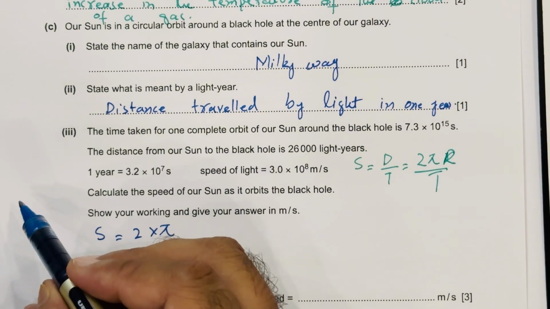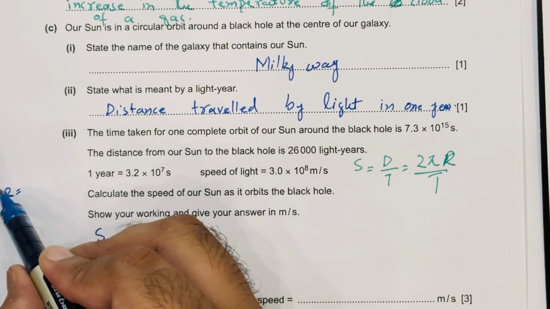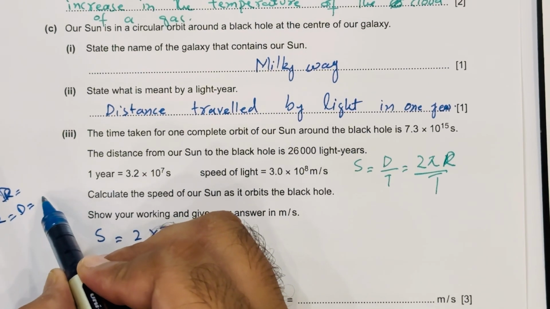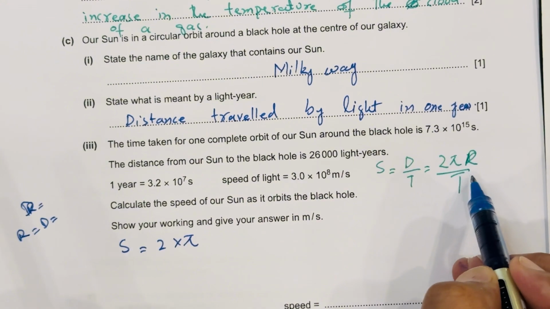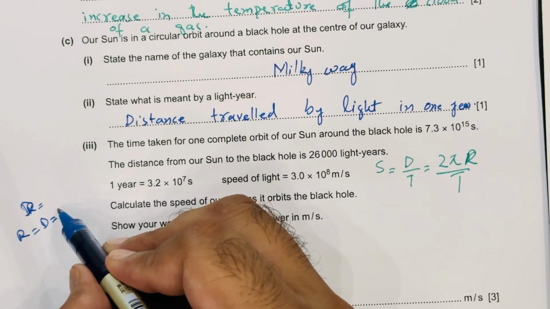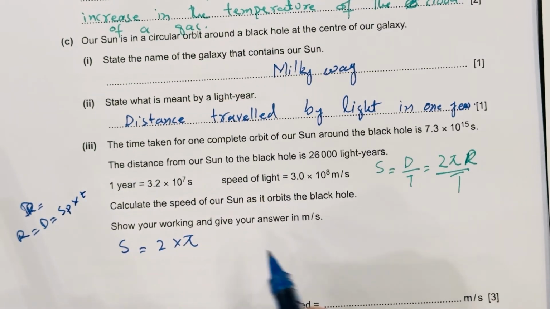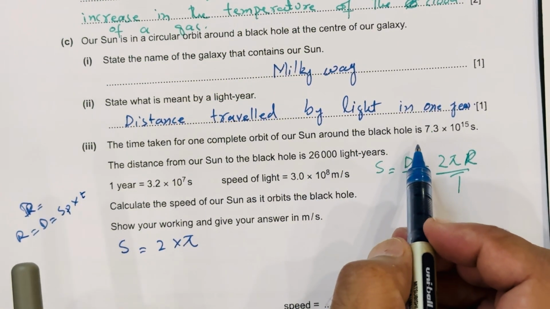We will calculate r by distance. r is equal to distance, and distance is equal to speed into time. So we're going to apply speed into time.